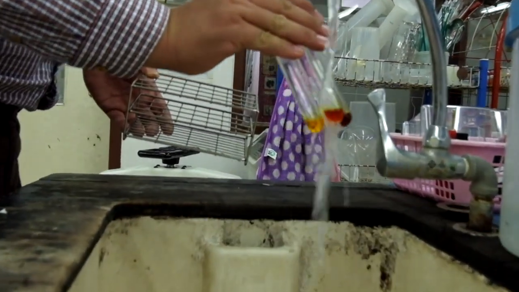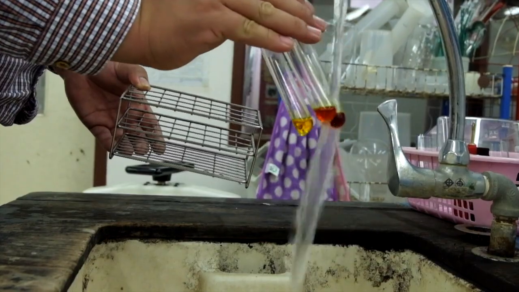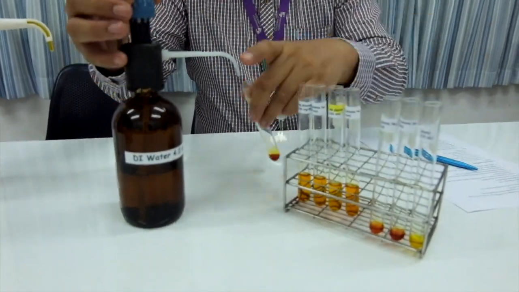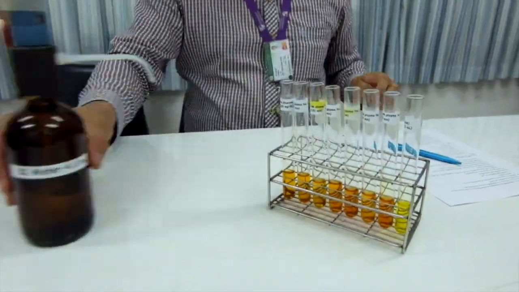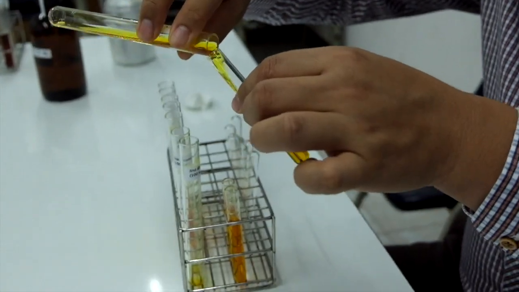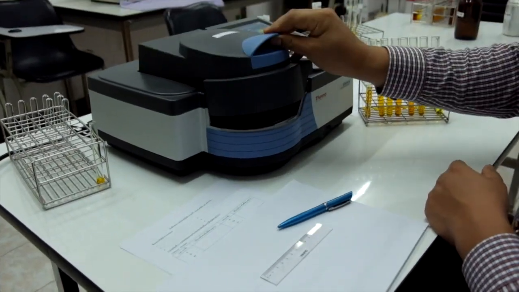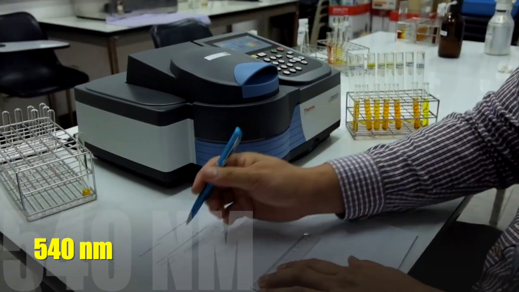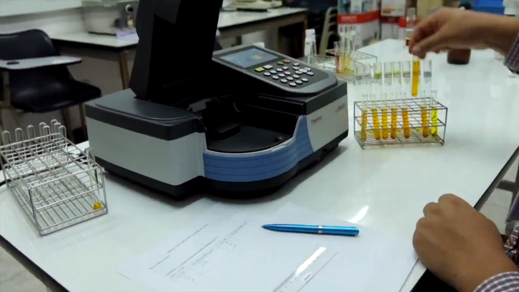After that, cool the solution down through the running tap water. Add 4 ml of distilled water in all test tubes and mix well. Pour a certain amount of the solution in each test tube into cuvettes. Measure the absorbance of all cuvettes at 540 nanometers using the distilled water sample tube for setting 0.